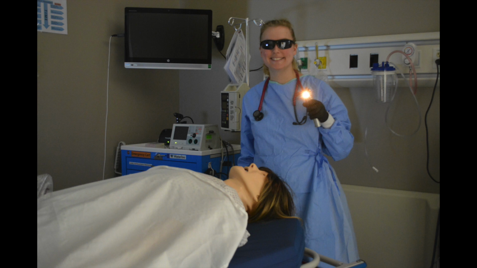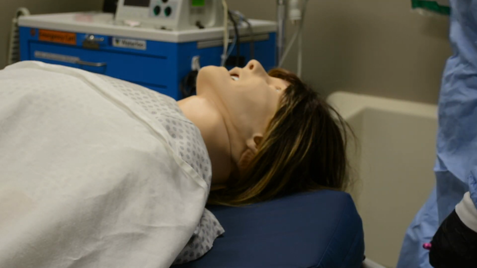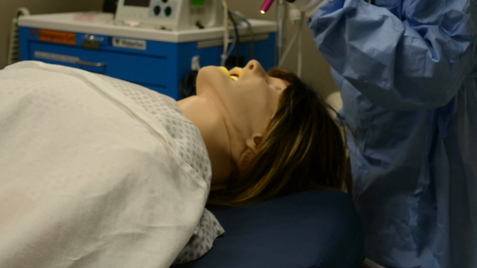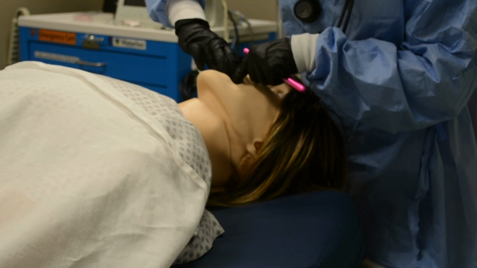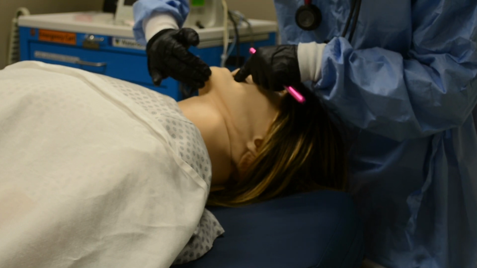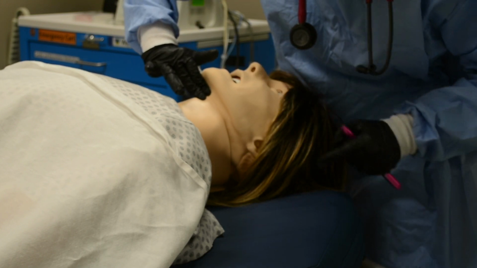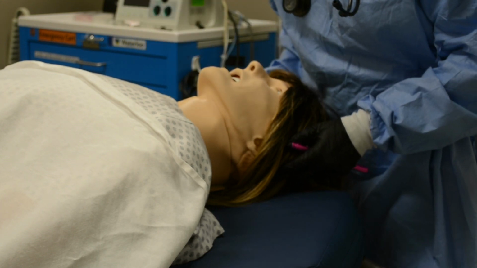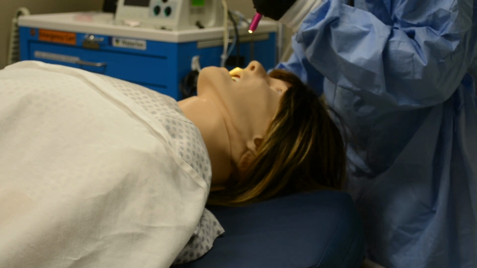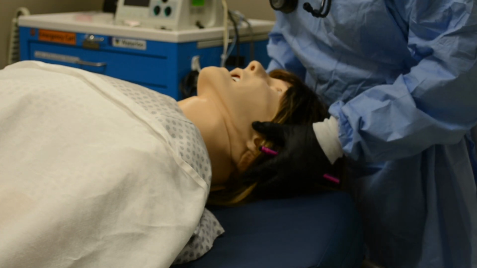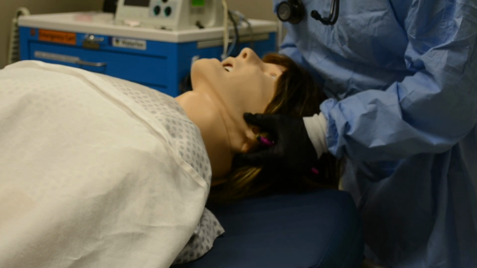Prior to intubation, you should assess the airway for identification of a difficult intubation. Look, evaluate 3-3-2 rule, determine Mallampati score, look for obstruction, look for obesity, especially in the neck, and evaluate neck mobility.